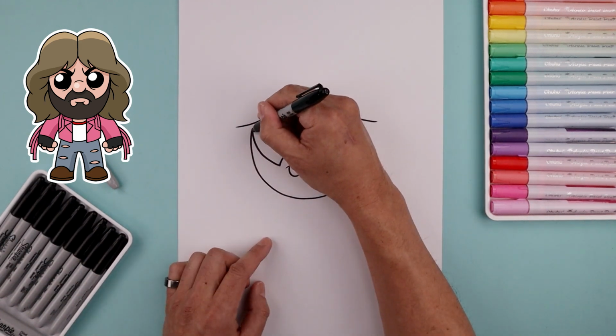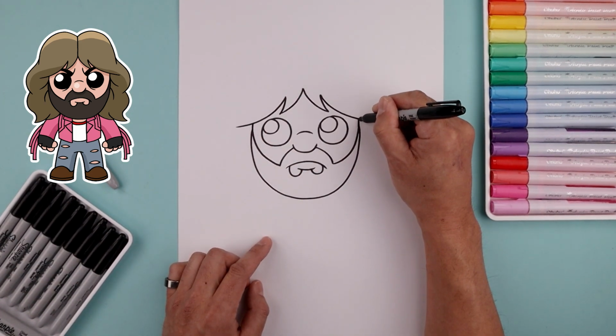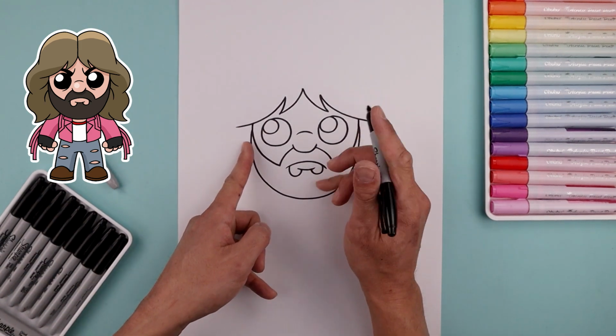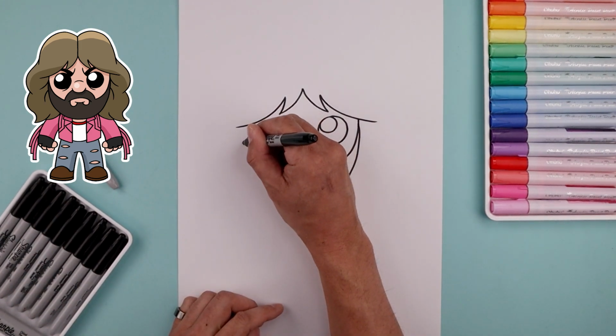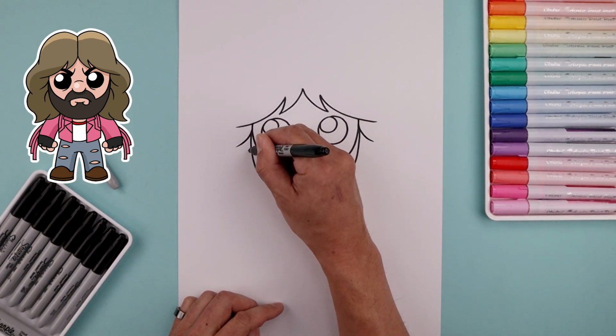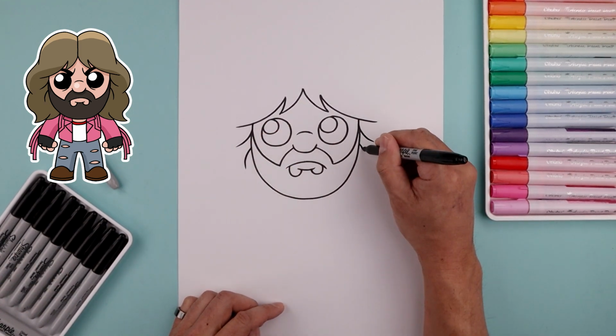Now I'm just going to tuck the head in underneath the hair. Now we're going to add some textured hair along the side of the head. Let's start back on the left, coming down and out. Do the same thing on the right. Step down, go out, and then down.